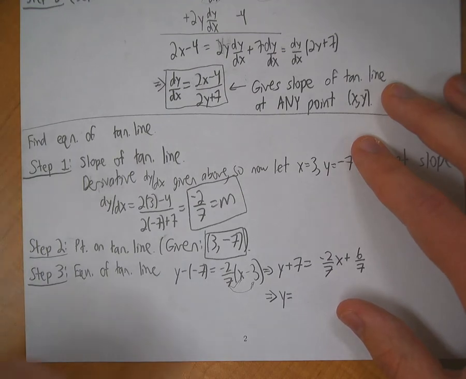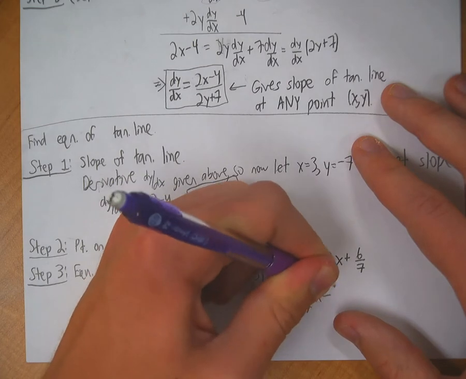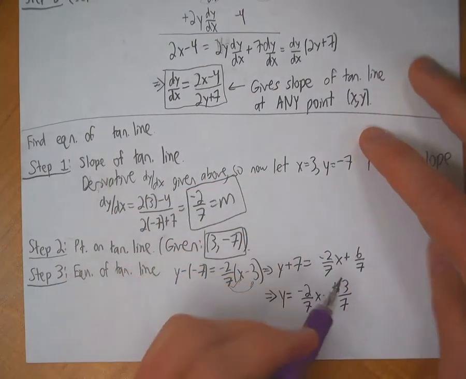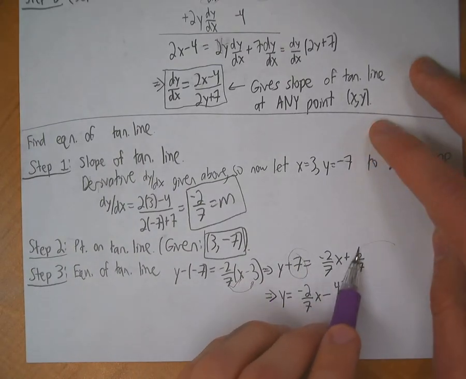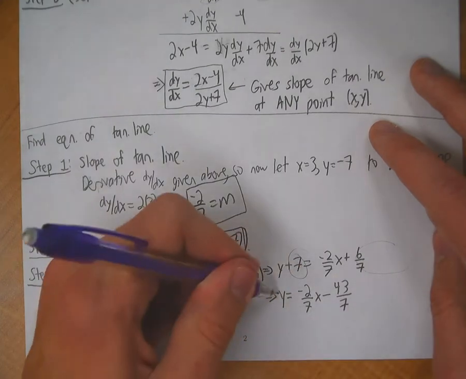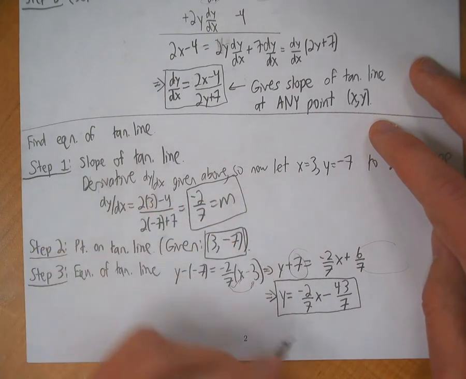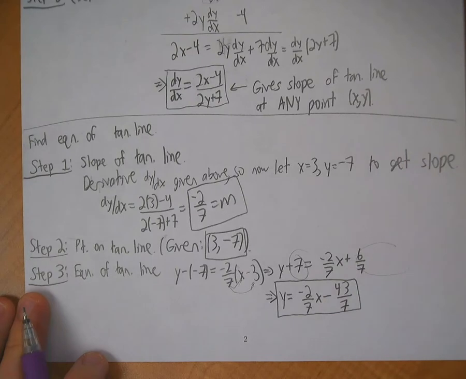y equals -2/7 x minus 43/7. Yep, 43/7. Good. Because all you're really doing is, once you subtract 7 over to the other side, you essentially just have 6/7 minus 7. So then using common denominators would get you this as your final answer. Okay? So, any questions on any of that?